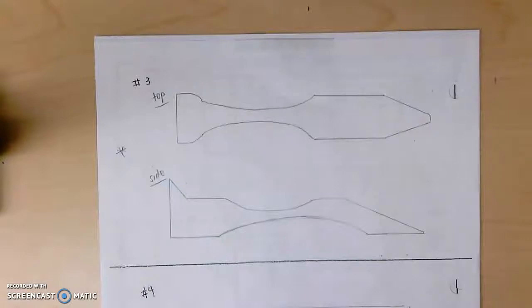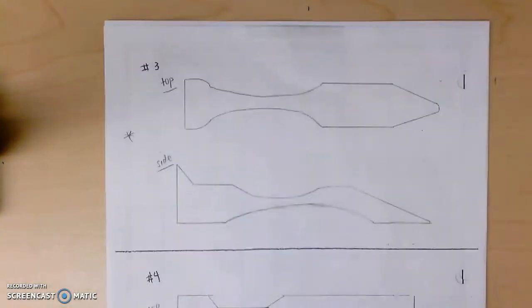All right, 7th graders, we are now working on our final drawing. And your final drawing is going to be your blueprint or your plan for building your car, the actual car that you're going to build and create. So you need a piece of paper, preferably a blank piece of paper.